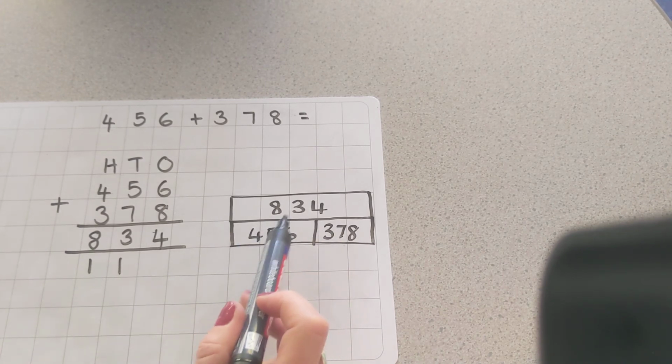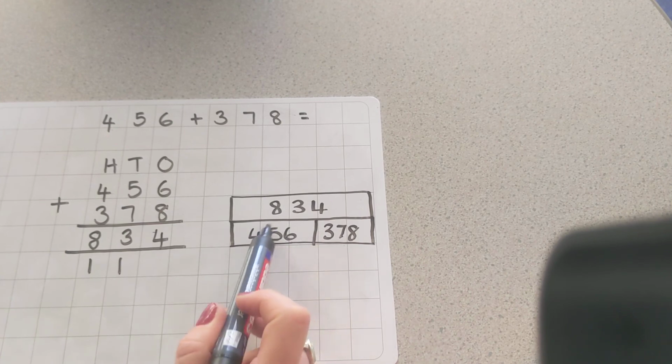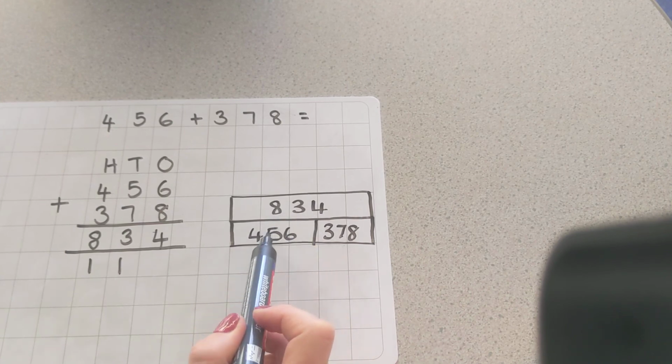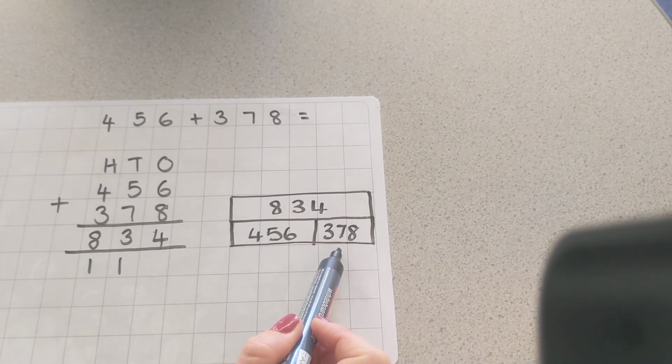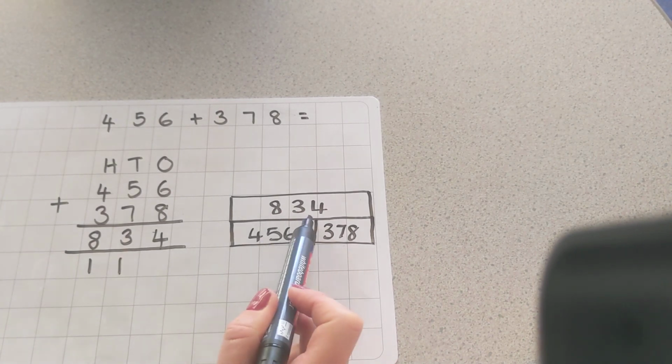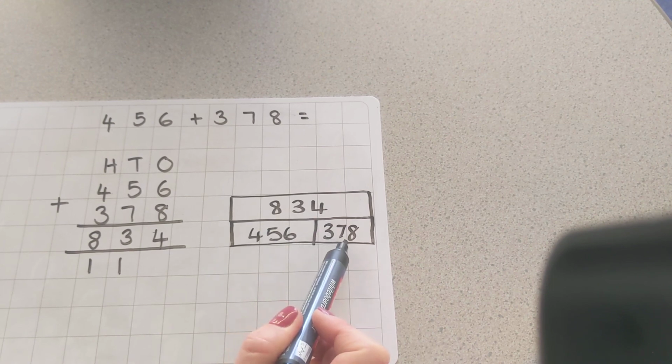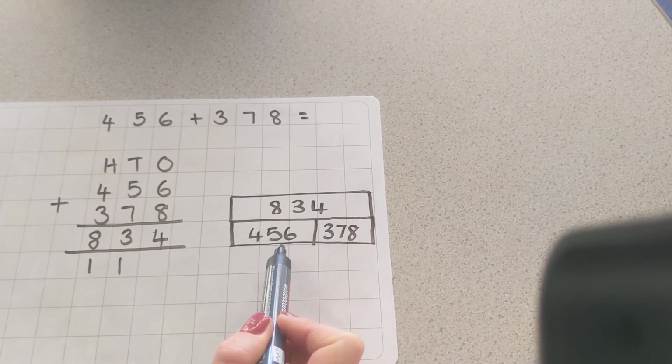The children can use the inverse to check the answer. So we also know that 834 take away 456 will give us 378. Or we could do 834 take away 378 gives us 456.